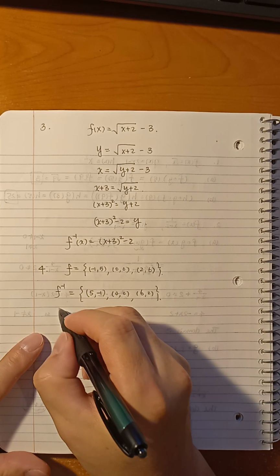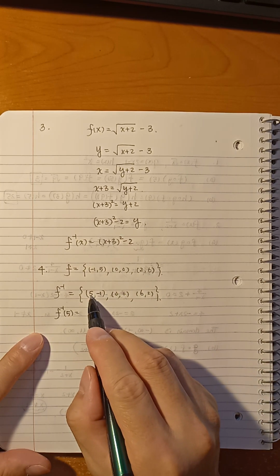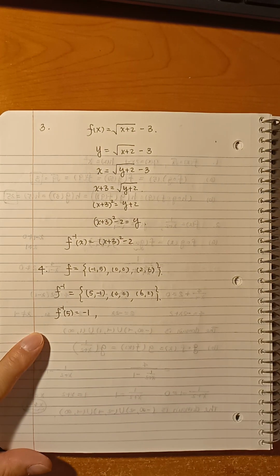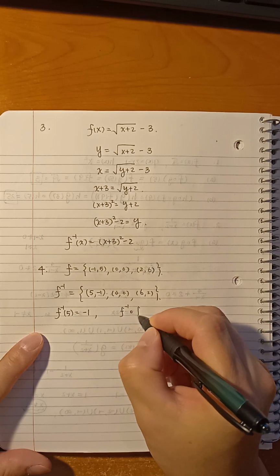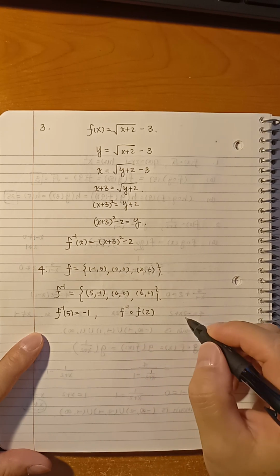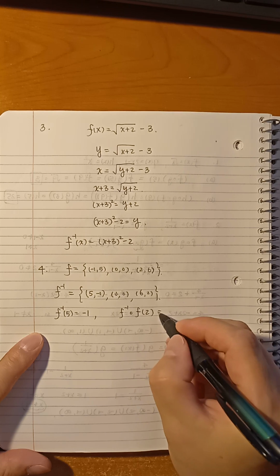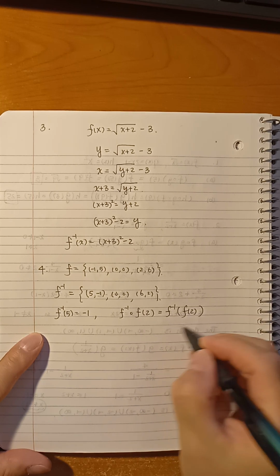And then you're looking for f inverse of 5. Here, it will map 5 to negative 1. So f inverse of 5 is negative 1. And then f inverse composed with f of 2. Check here, f of 2 is 6. f maps 2 to 6, so the inside is 6.